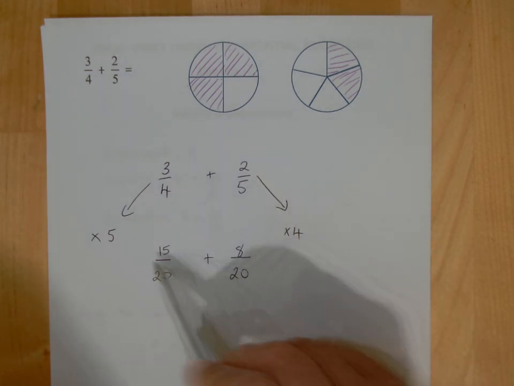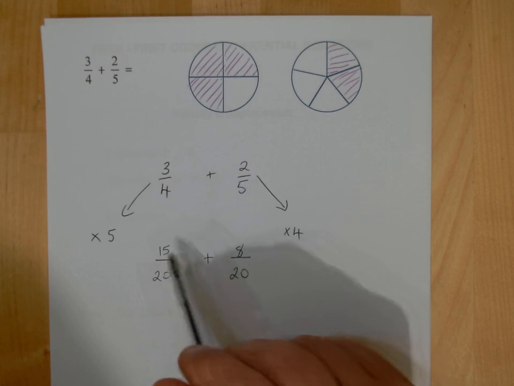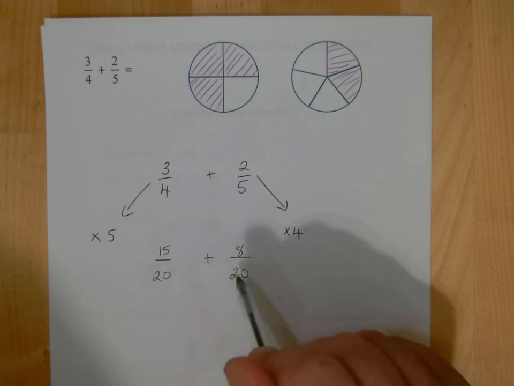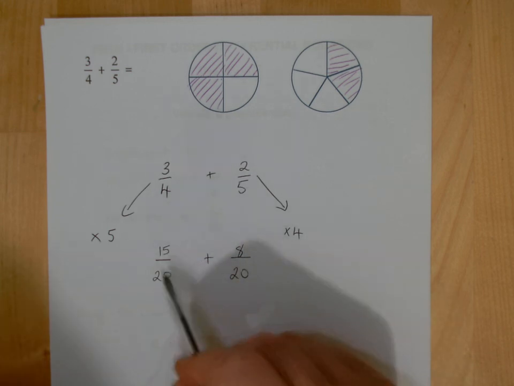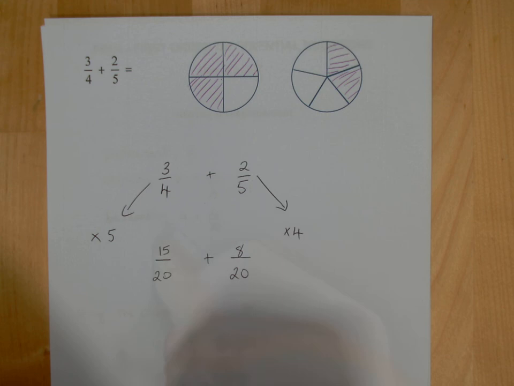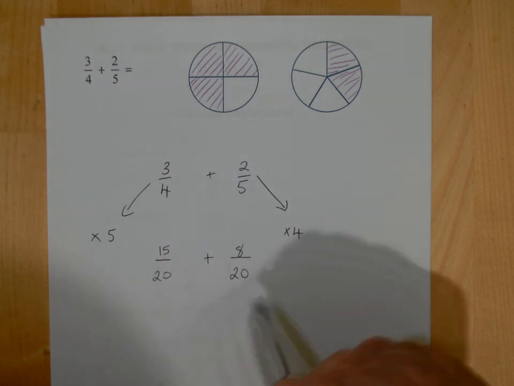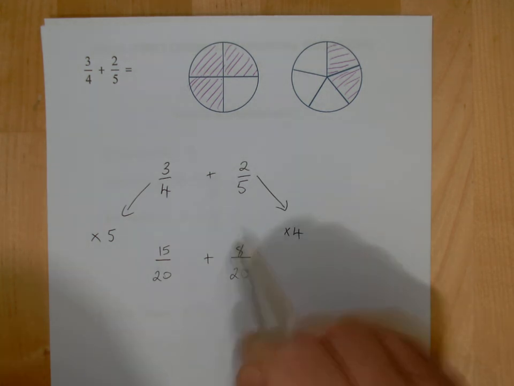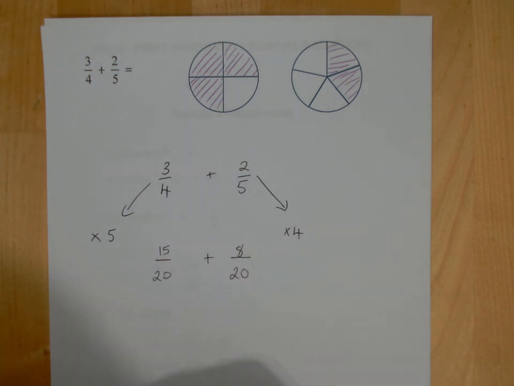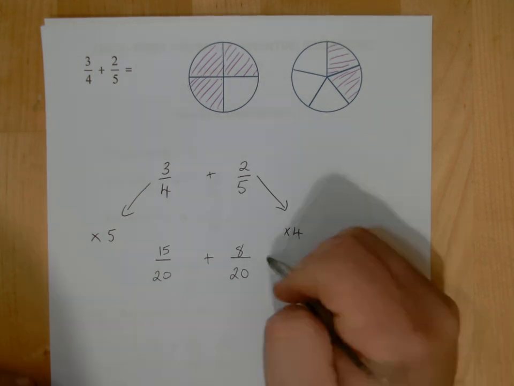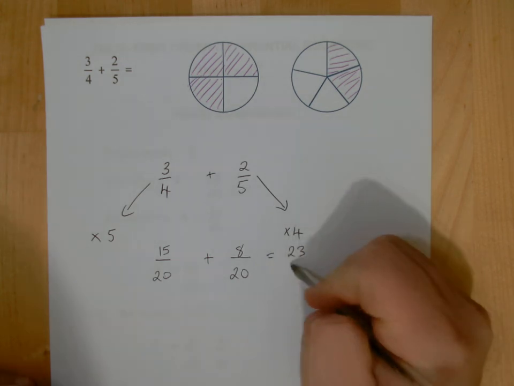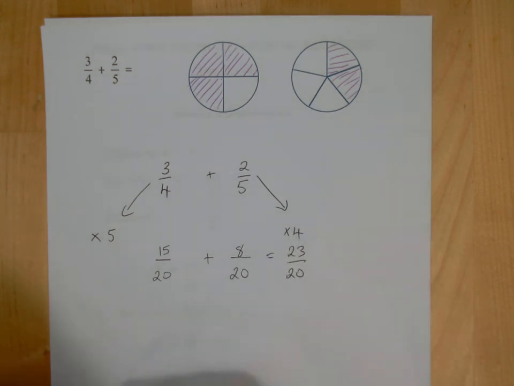What do I do to finish off? Well, I add the fractions, just like I did in the first video. If you think 15/20 add 8/20, that's like having a cake cut up into 20 pieces, and I take 15 of them. And then I come back later and I take another 8. So in total I've taken 23 pieces, and the fraction size is 20. So my answer is 23/20, and we leave it like that for now.